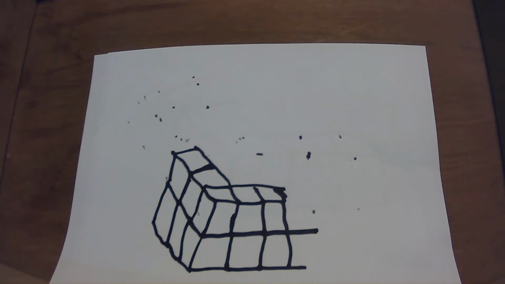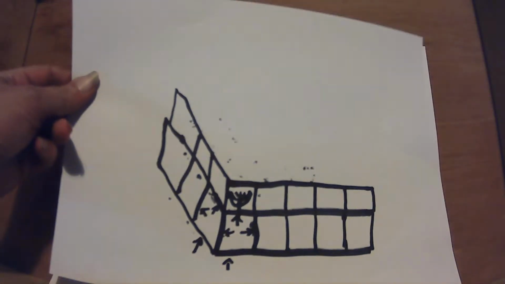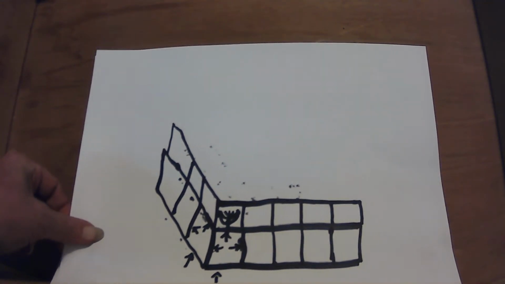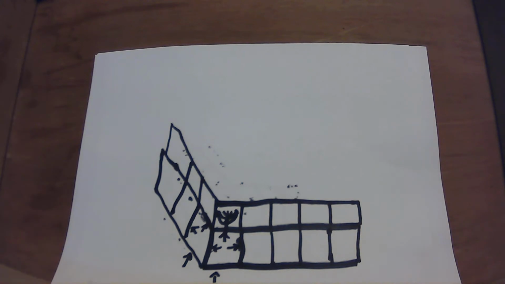But according to what I was shown, the temple on this cornerstone, when Solomon built it, he put a menorah on the cornerstone.